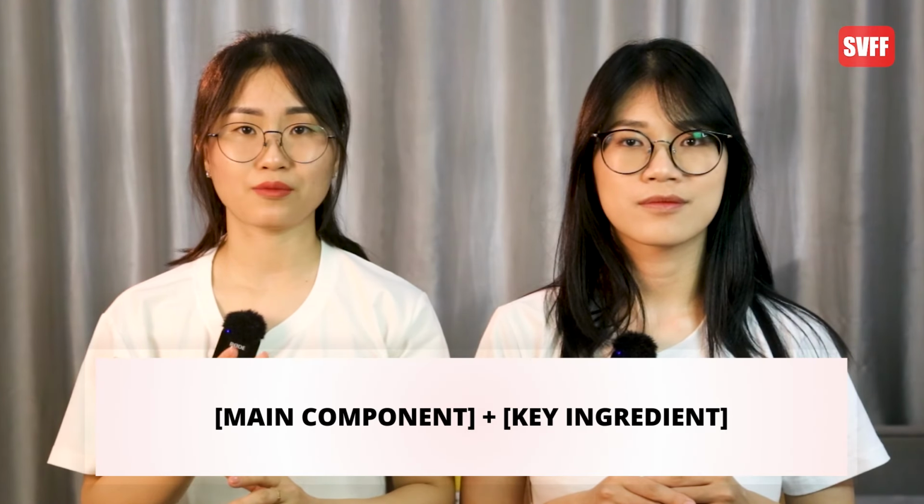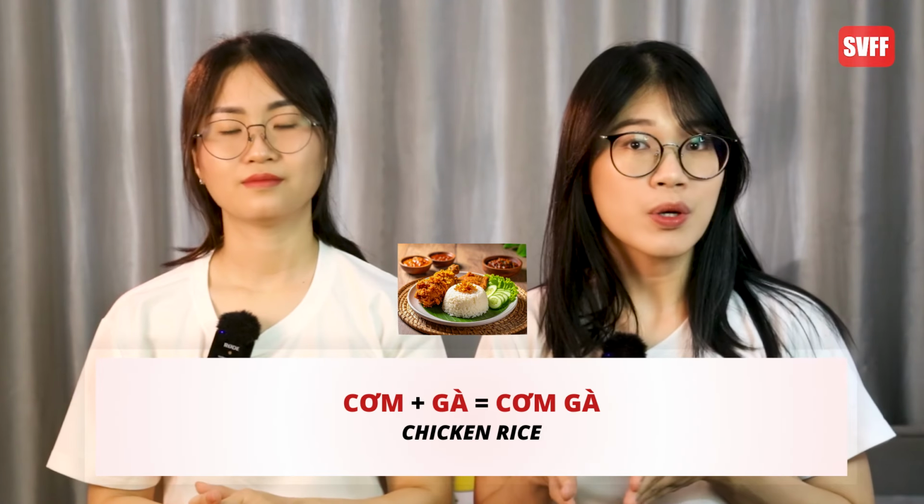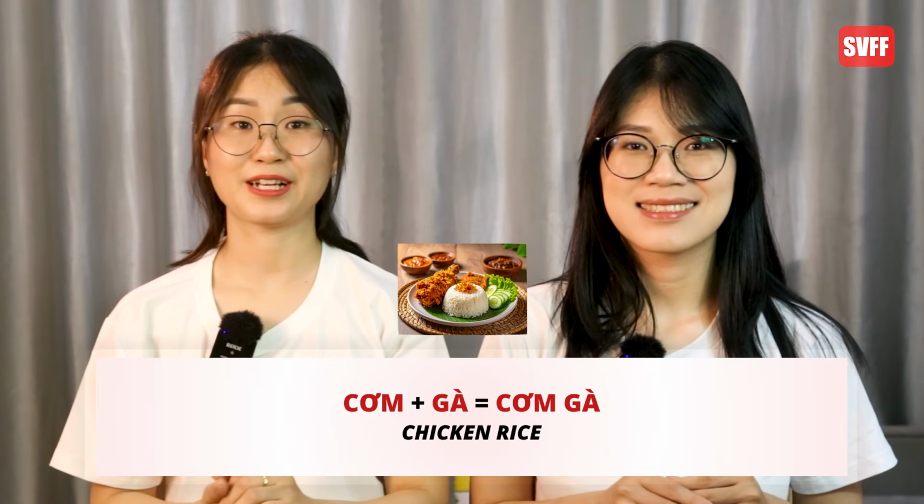Okay, now for the fun part. Vietnamese dish names follow a logical pattern. Main component plus key ingredient. Let's start with cơm. How would you say chicken rice? You take cơm and you add gà. You get cơm gà.